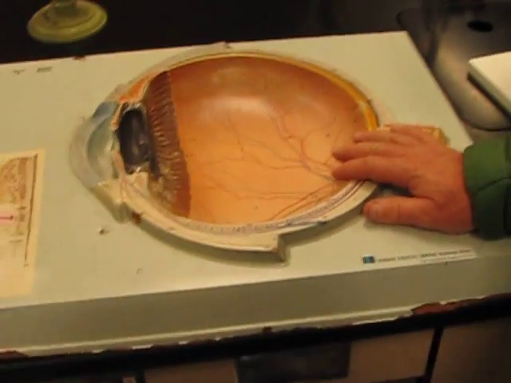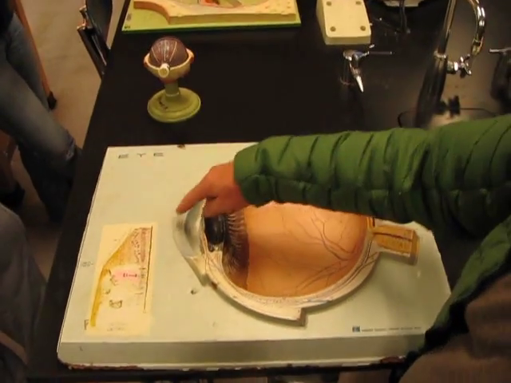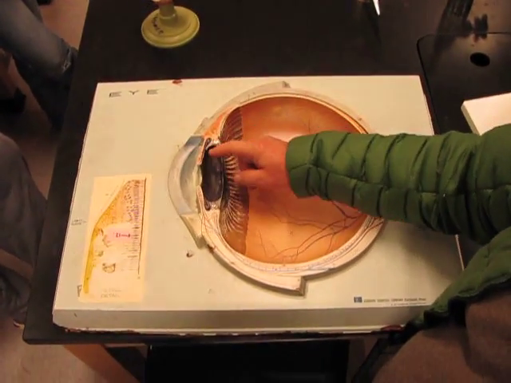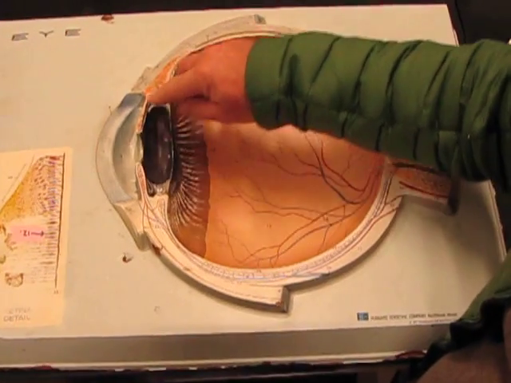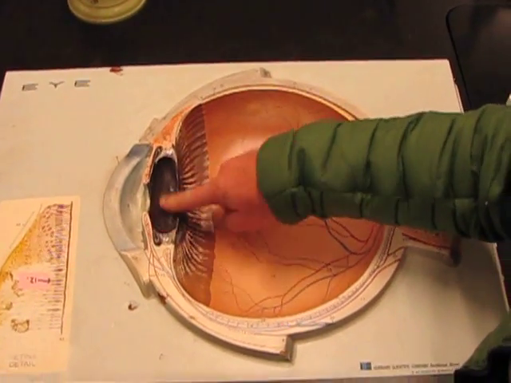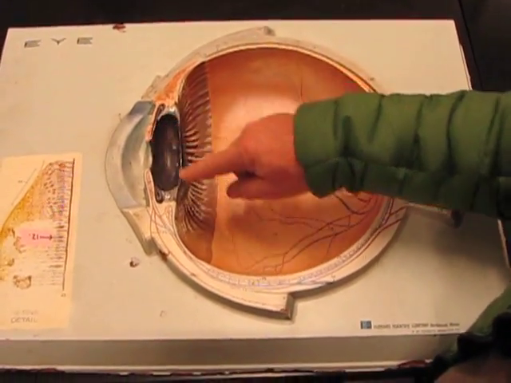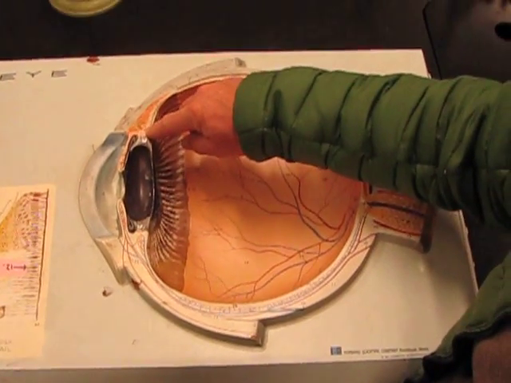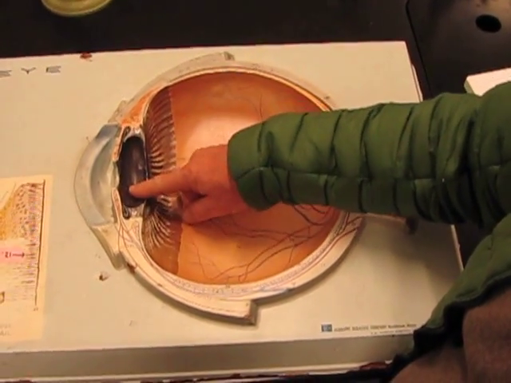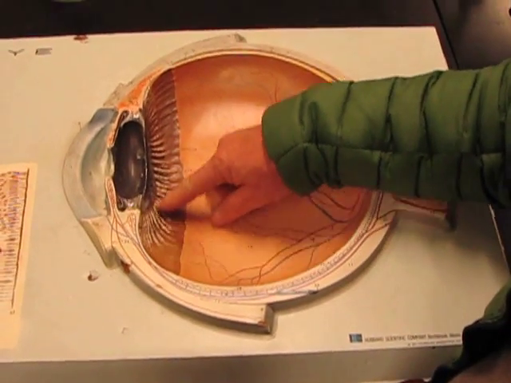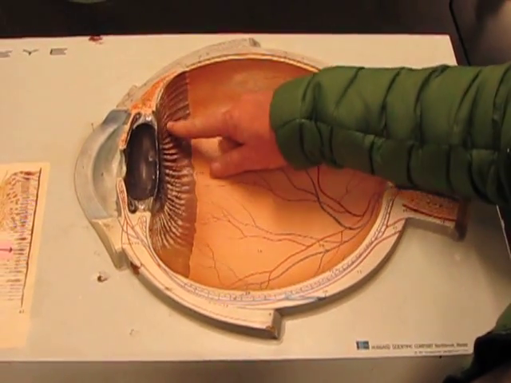Going to the eye, on this eye here, you have a cornea, you have an anterior chamber, a posterior chamber, a lens goes here, we have the iris, we have a ciliary body, which is the circular muscle that controls the lens. We have the ora serrata, which is what we see from the inside of the iris.